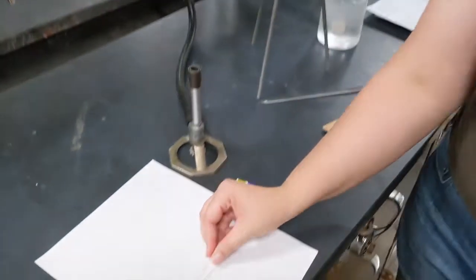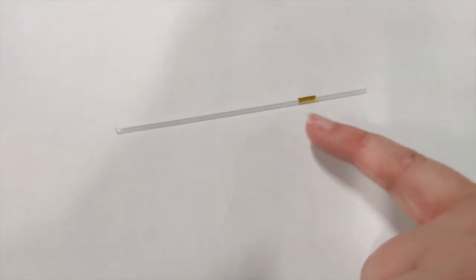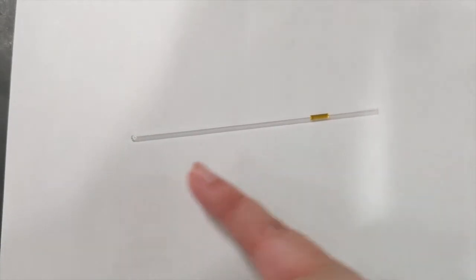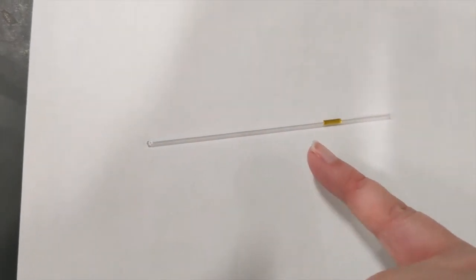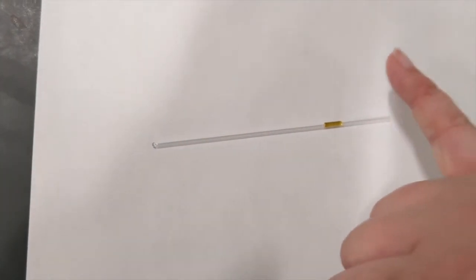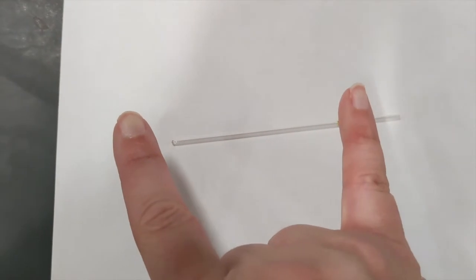capillary tube. A capillary tube is closed at one end and open at the other, and inside this tube we have a tiny plug of oil. The way I did this was I got the tube really hot on a hot plate and then stuck the end into a bowl of oil just for a brief second so that it pulled a little bit of oil up in there. So now I have this trapped gas sample.